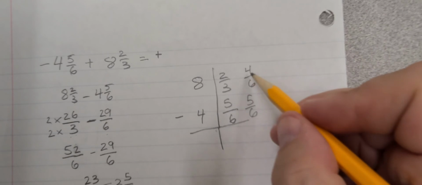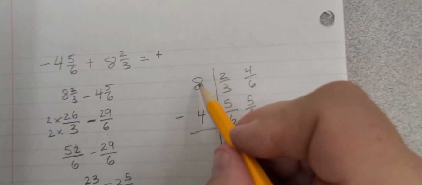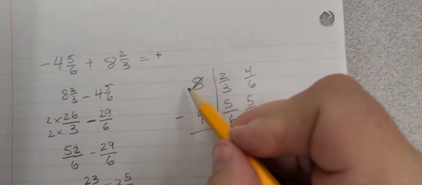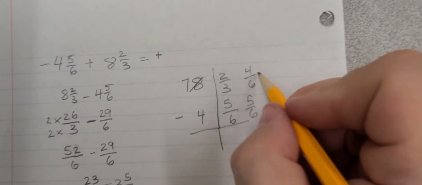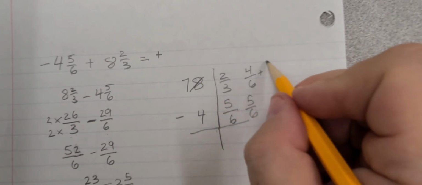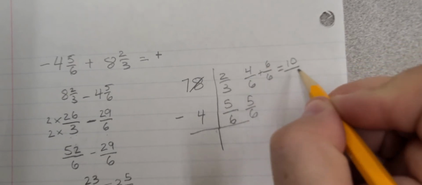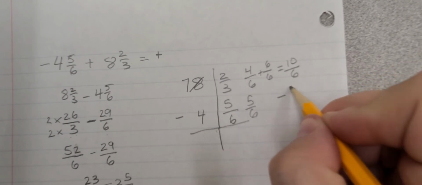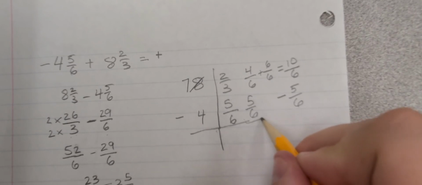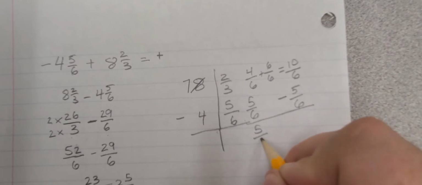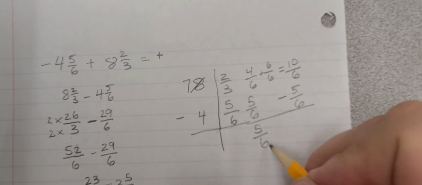But since I can't subtract 5 from 4, not in this case, I have to borrow from the 8. So I'm going to cross this out and write it as a 7, but what I'm borrowing is a whole. So I'm really not borrowing 10, I'm borrowing 6 over 6. This gives me 10 over 6 minus 5 over 6. So this side here will be 5 over 6, because all this gets moved over. 10 over 6 minus 5 over 6, so now this side's 5/6.